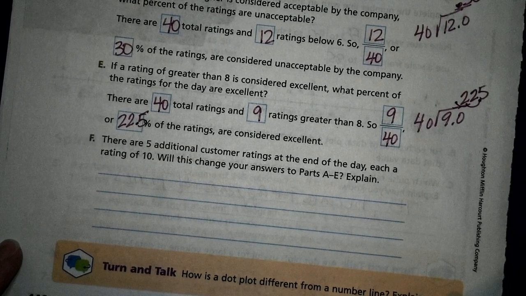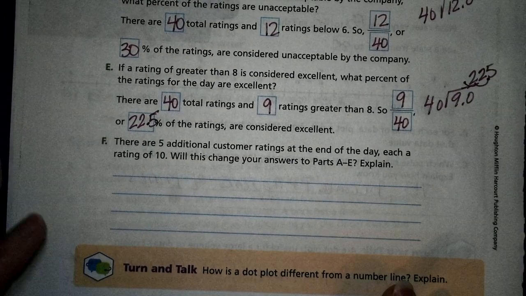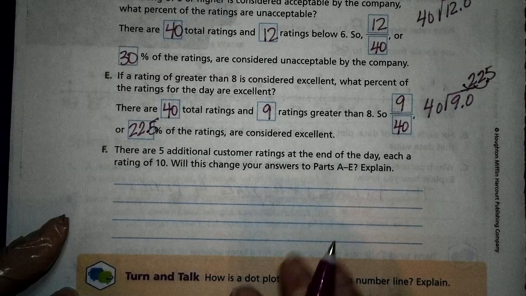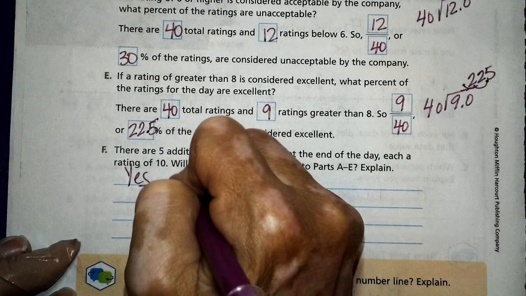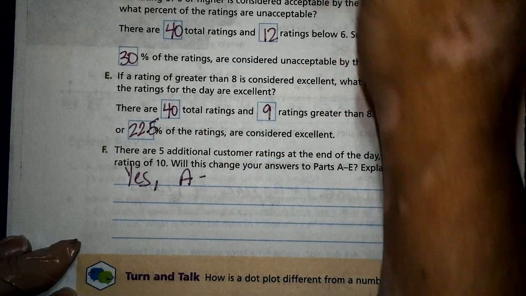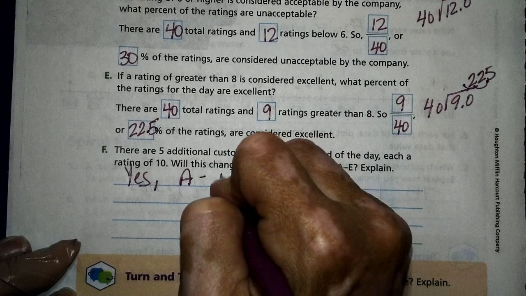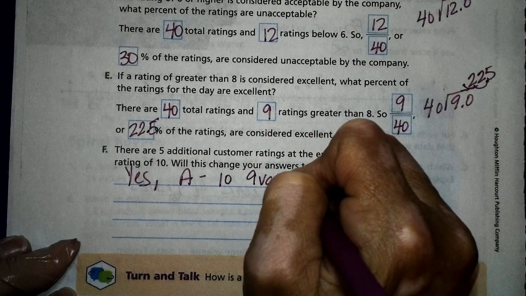Okay? There are 5 additional customer ratings at the end of each day, each a rating of 10. Will this change the answers in part A through E? So if we're adding 5 additional 10s, it would. So we're going to say yes. So A, it changes because that would now give 10 a 9 value.